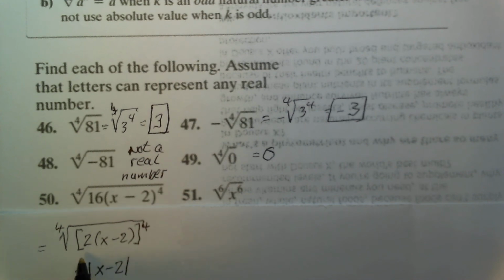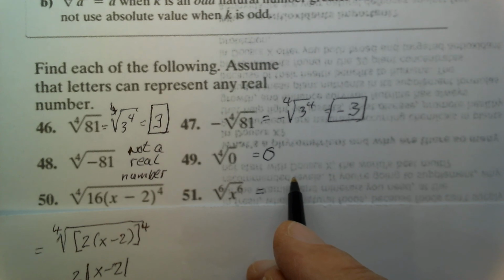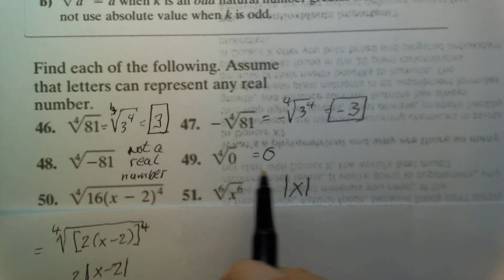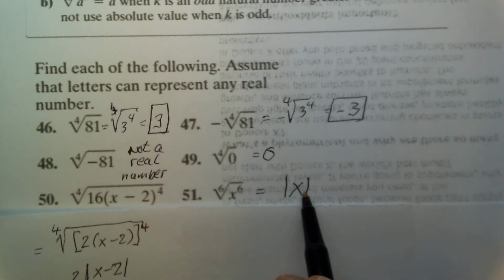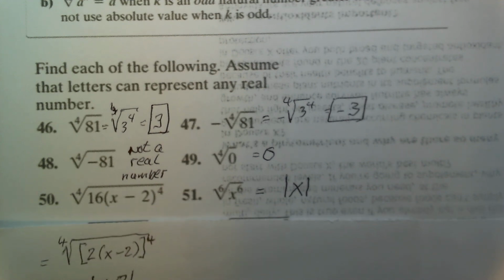Because obviously 2 is a positive number anyway, or a non-negative number anyway, so we only need to put the expression x minus 2 between absolute value symbols. And so that is simply absolute value of x. Again, we are told that the letters can represent any real number, so it could be a negative number, and therefore we need to use the absolute value symbol to make sure it's a positive value, or non-negative value, I should say.